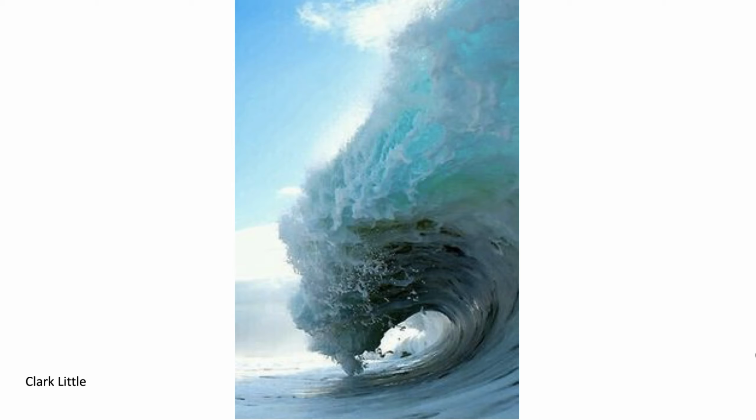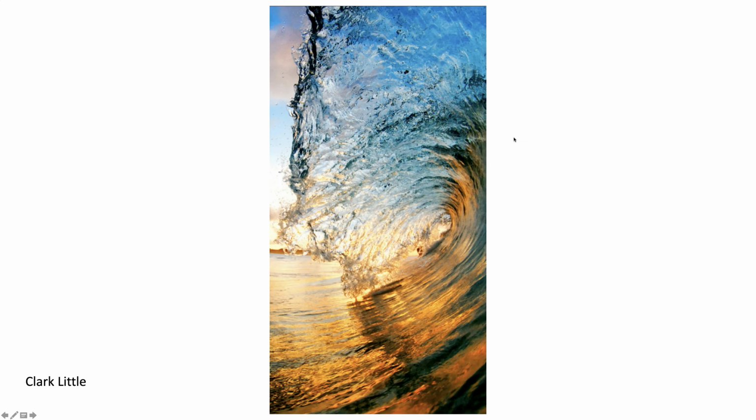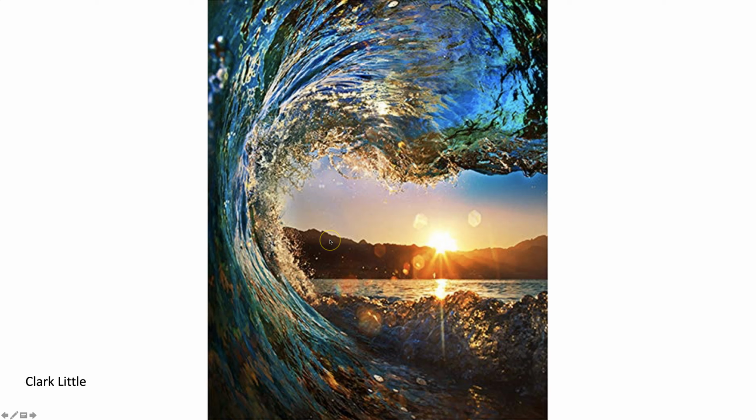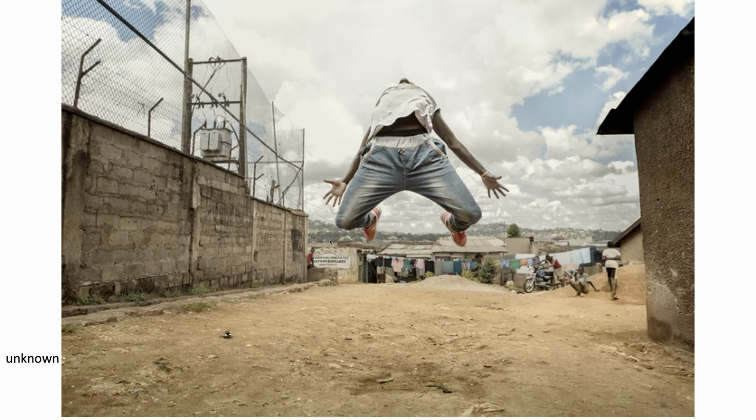Look at all that foam there, but look at those beautiful colors. You don't see colors like that in nature anywhere else, really. And they're just really kind of beautiful. I like this one. Just look at the water, looks like glass, right? But then it's these little frozen droplets and the spread of the water that's really kind of awesome. Just beautiful, beautiful work. So that's Clark Little.